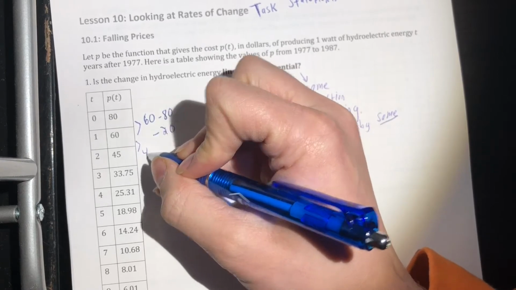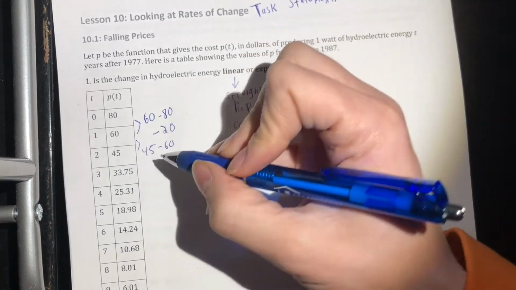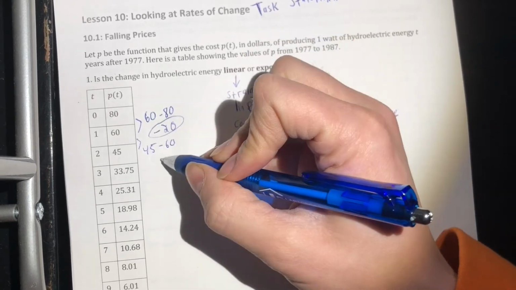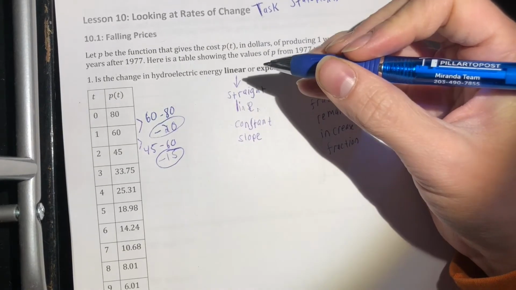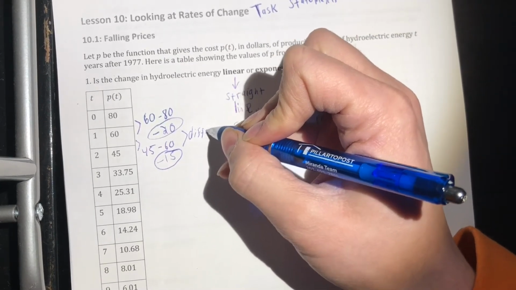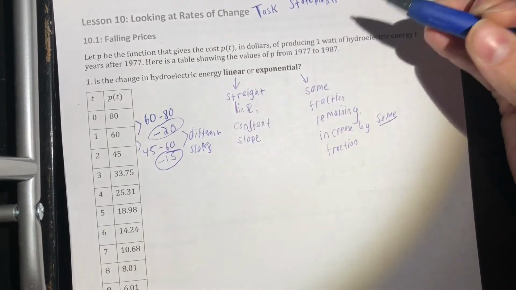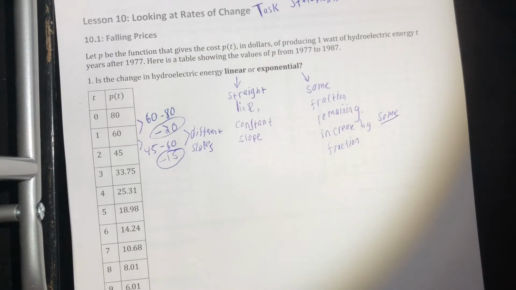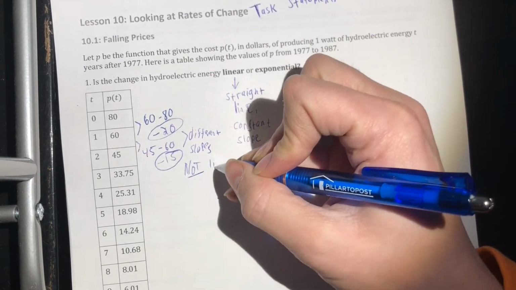So we got 45 minus 60, and that would give us negative 15. So I have different slopes or different rates. So it is not linear.